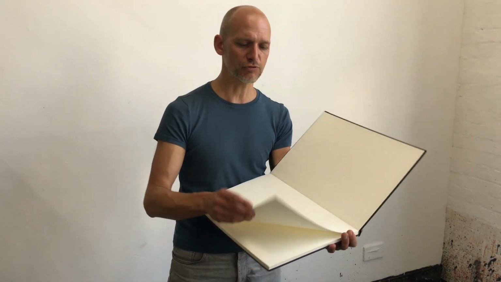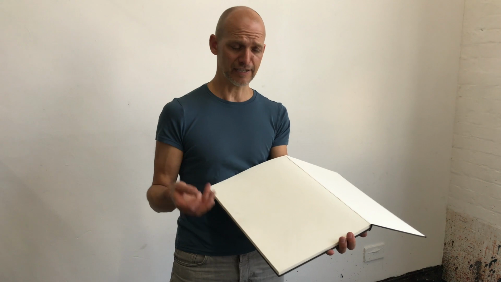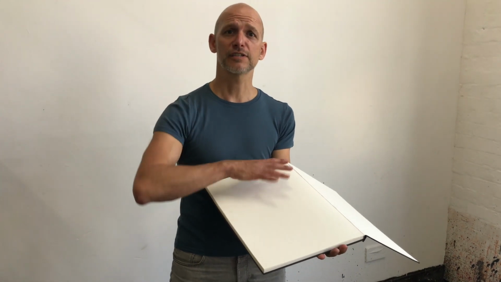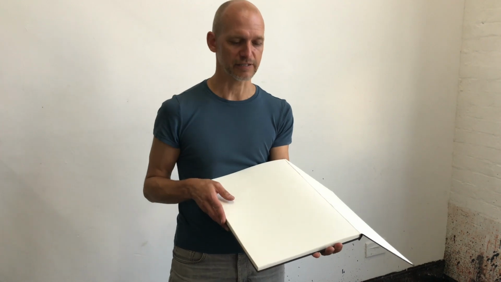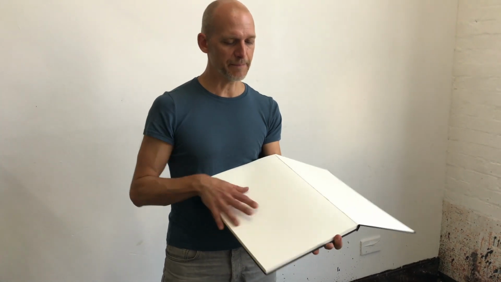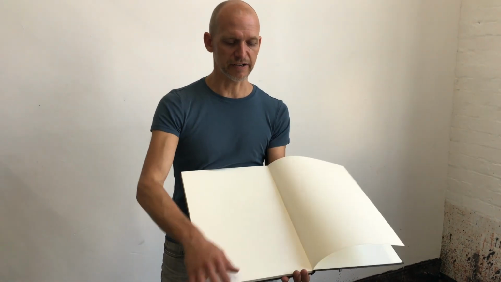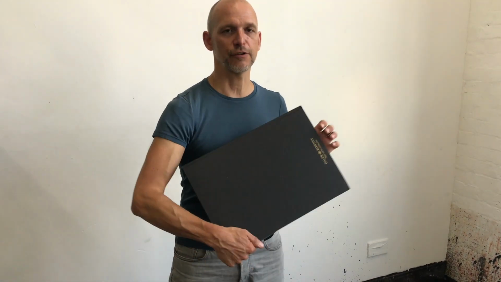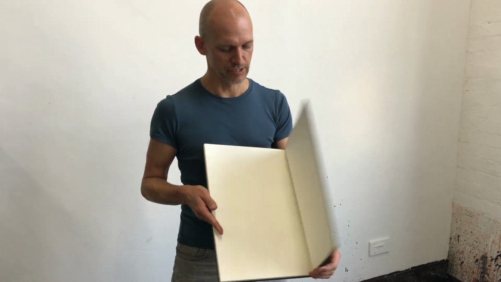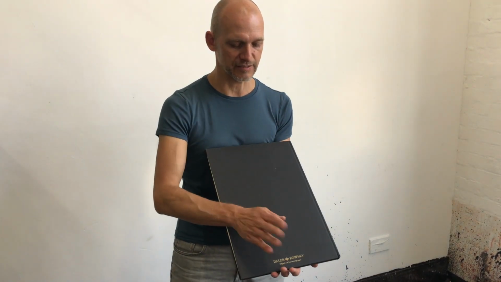Drawing paper usually has a particular weight to it, so when you work with watercolor, for example, it doesn't start to warp a lot and stuff like this. So this is just a standard sketchbook, and as said, you can get them in this direction, opening sideways, that will be landscape, or in this direction. And there's lots of different brands. This is Daler Rowney, but there are endless other ones.